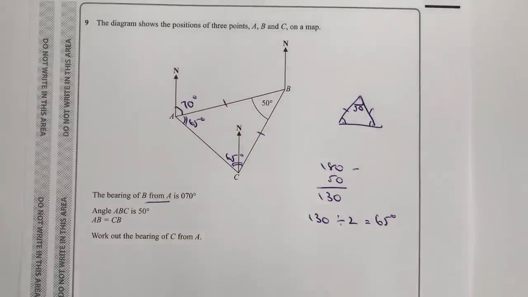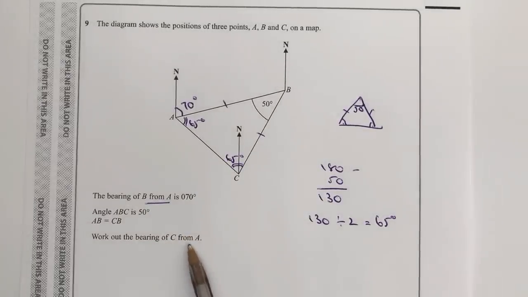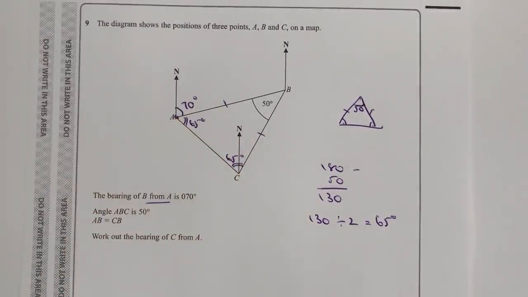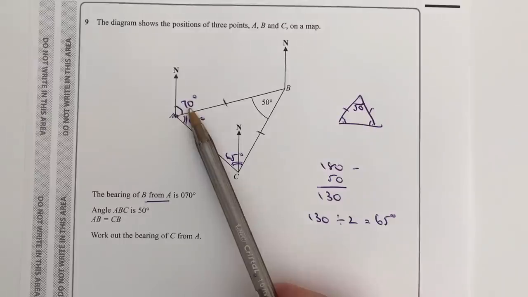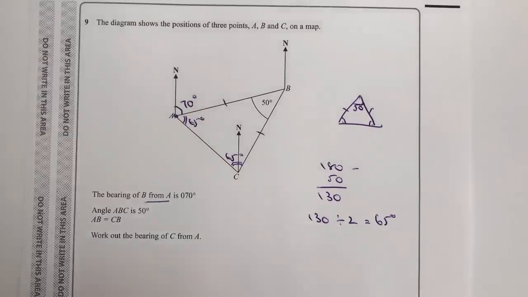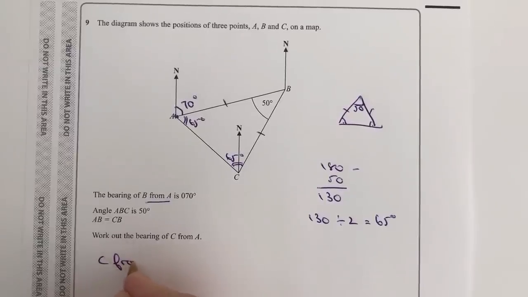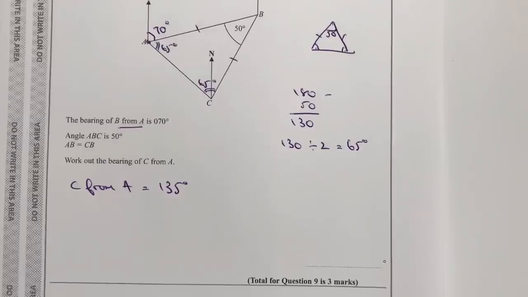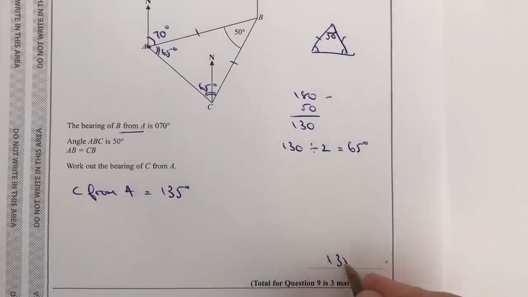So if I want to then work out the bearing of C from A, it means that I'm on A and then C is just slightly behind me. It's not towards my right hand side, it's kind of behind me a little bit. So all I do is add these two numbers together. So I've got 70 degrees plus 65, that's going to be C from A is going to be equal to 135 degrees. Okay, so to answer this particular question, the bearing is 135 degrees.